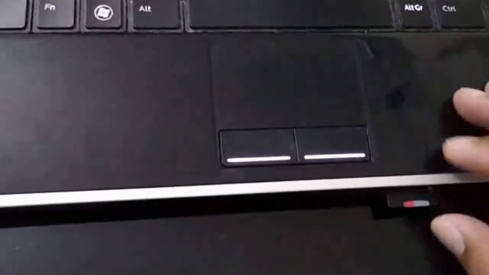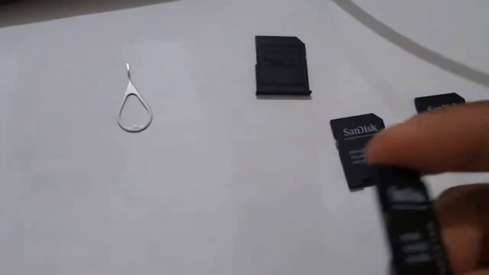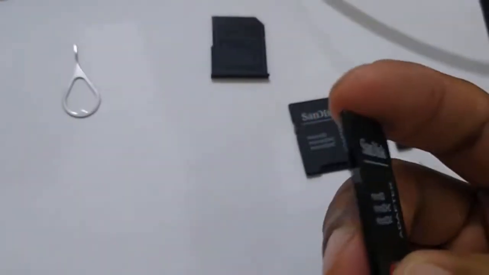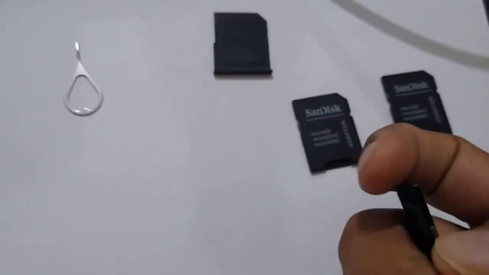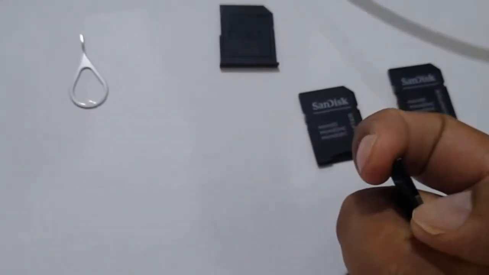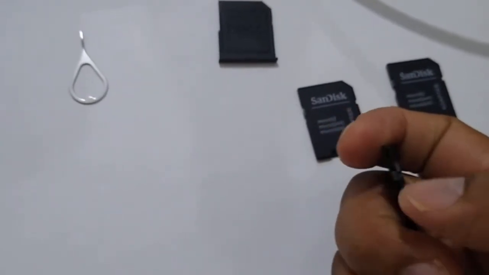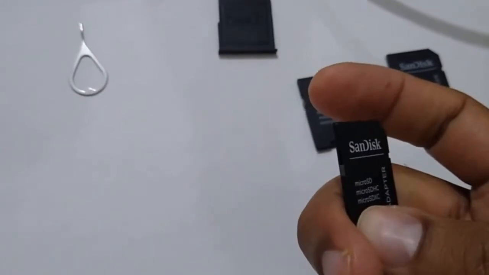So how do you get rid of this warning? This is the most important bit actually. Now you can see this adapter here. It's got a small pin here. If you move this pin all the way down, you still get the same warning, and if you move this pin all the way back, you still get the same warning.